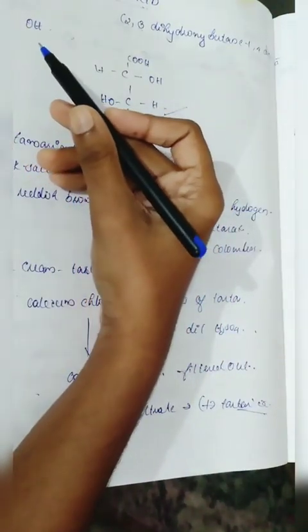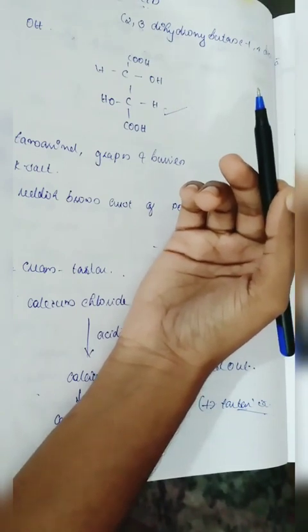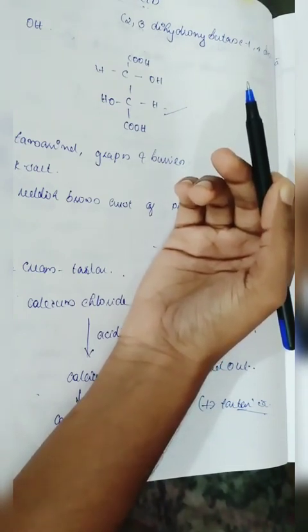So we were discussing carboxylic acid groups, and I have told you earlier in your offline class that we will be moving on to the carboxylic acids that have an OH group. I mentioned this last Friday. The first among this kind of carboxylic acid is tartaric acid, and the other acids are citric acid and lactic acid, which we'll discuss later.